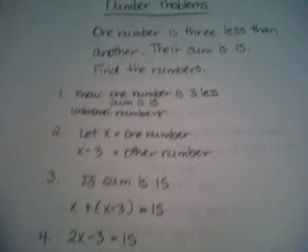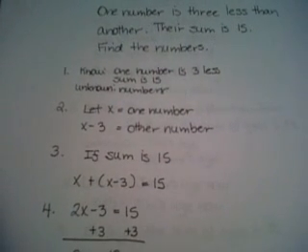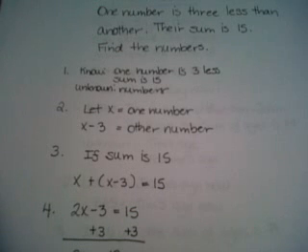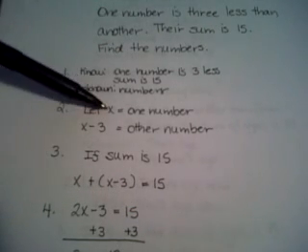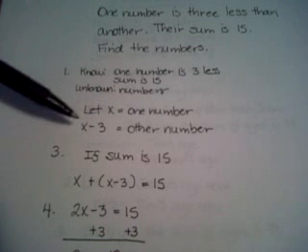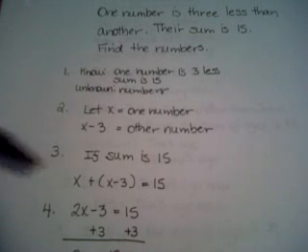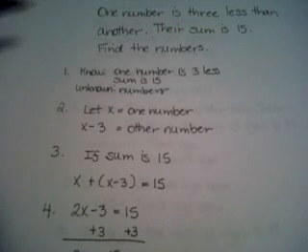Okay, now what I also know is that their sum is 15. So what does it mean to be sum? Sum means add. So if I take the one number here, x, and I add it to the other number, x minus 3, the sum is the result from an addition problem, so that means equals 15.